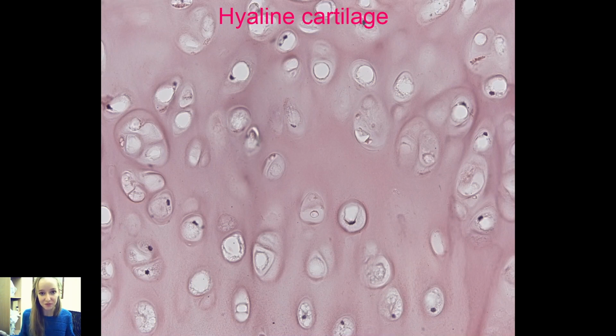So now let's have a look at these three basic types: hyaline cartilage, elastic cartilage, and fibrocartilage. Hyaline cartilage occurs most often. Through development, it forms a primary skeleton that transforms into bone.